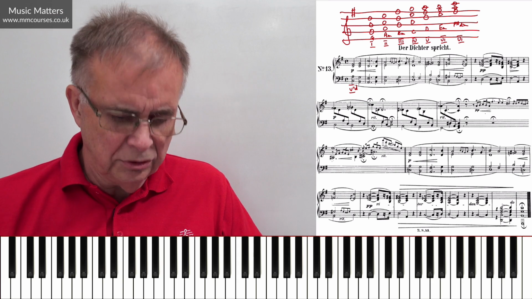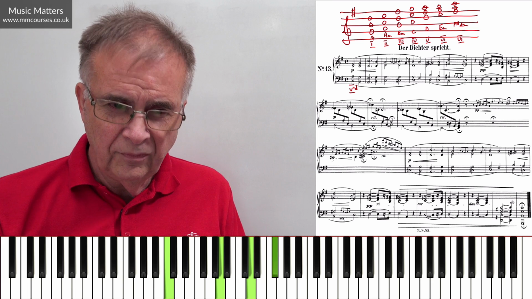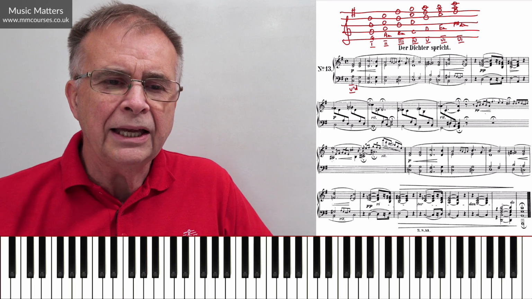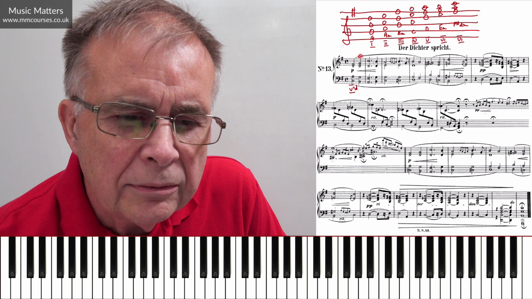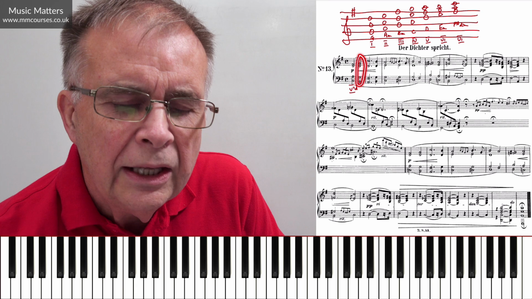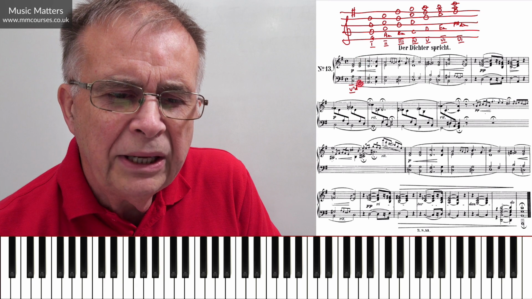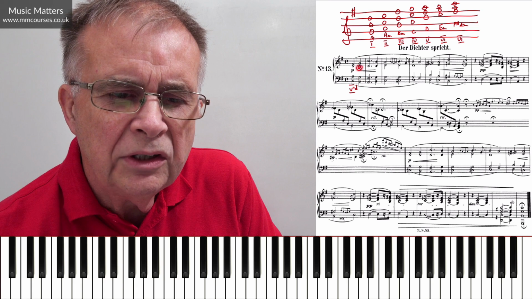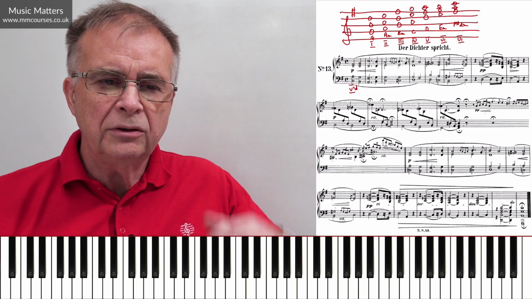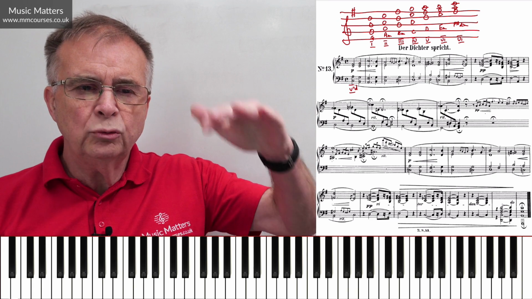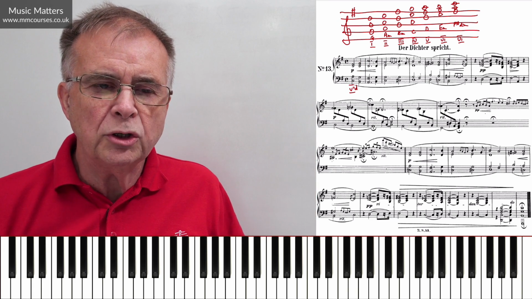So that's the first chord. That's the chord we were talking about there. When we move on to the second chord, well, okay, what are these notes? Well, we've got B in the bass, we've got G, we've got D, then we've got G again. So there are 4 notes, but in fact there are only 3 different notes because we've got G twice.